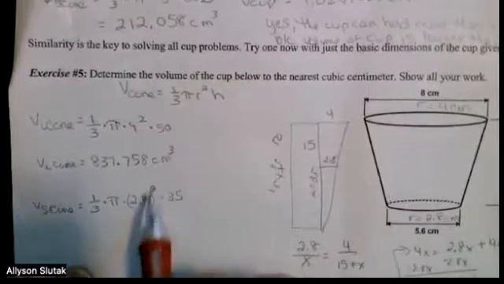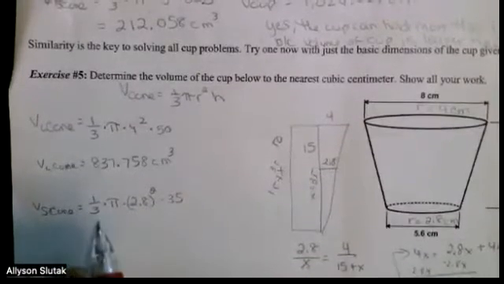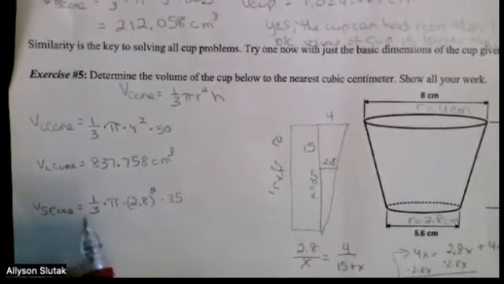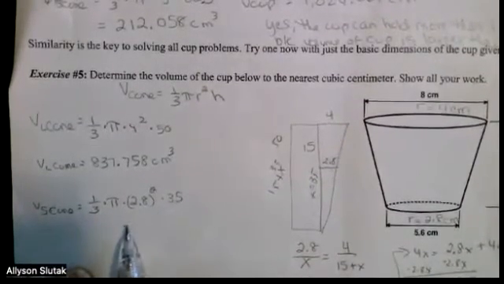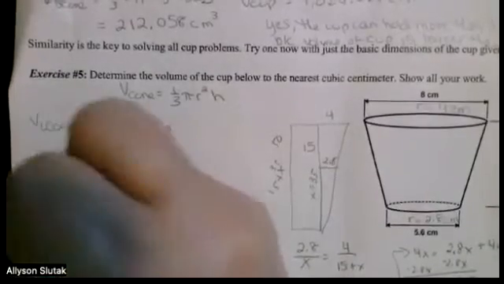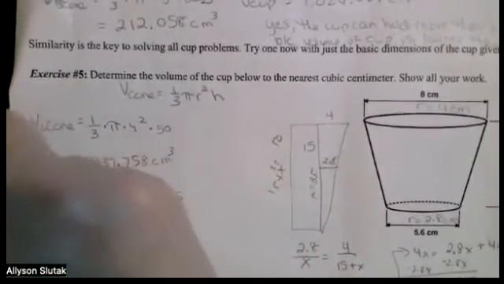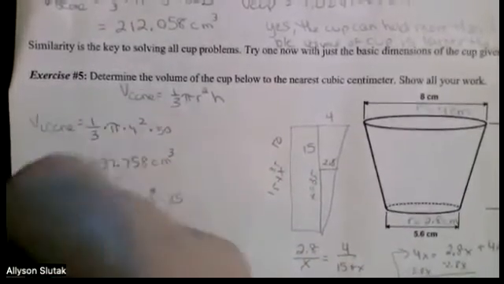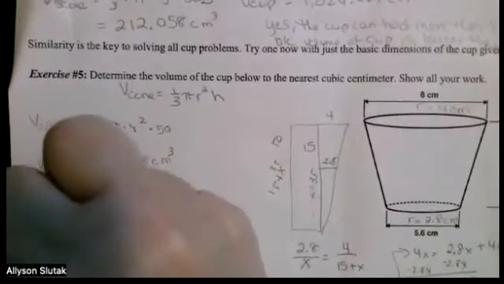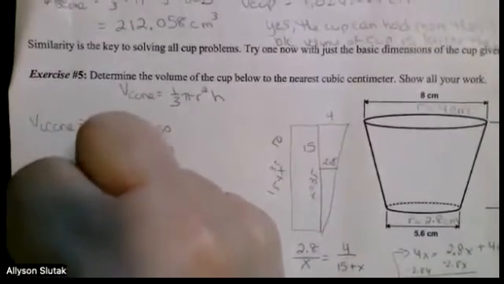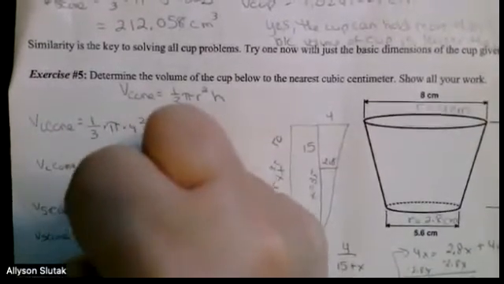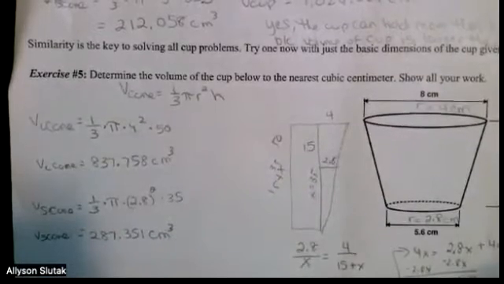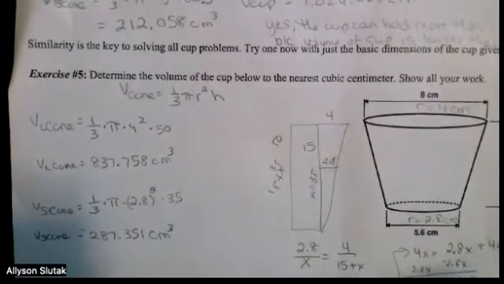We're going to put 2.8 squared times 35 times pi into my calculator and divide that whole thing by 3. So the volume of the small cone is equal to 287.351 centimeters cubed.